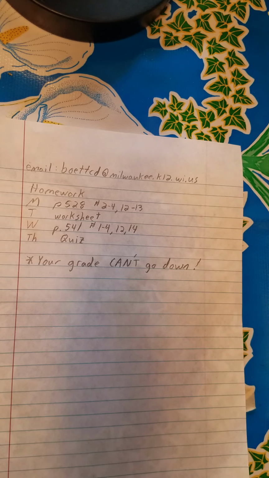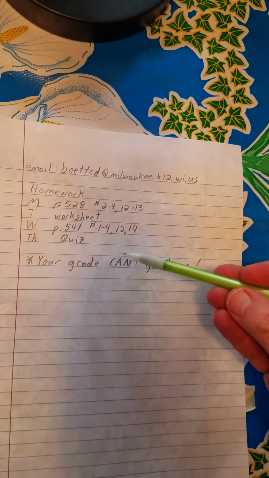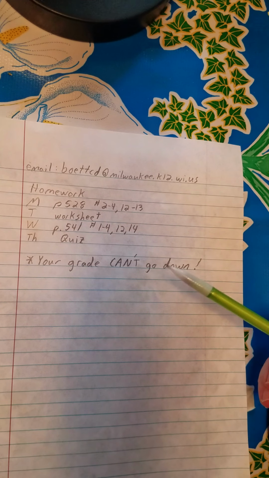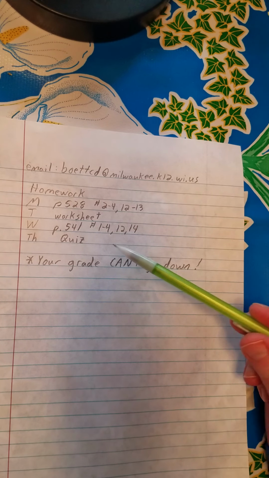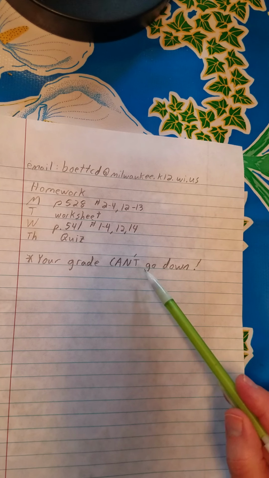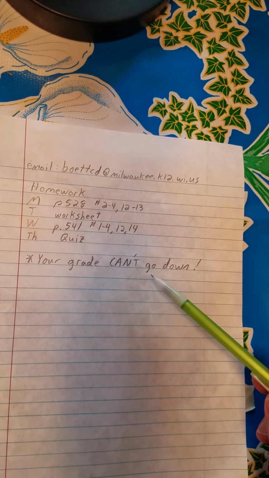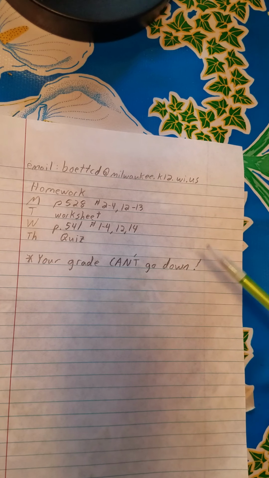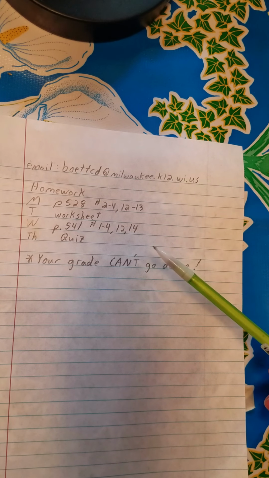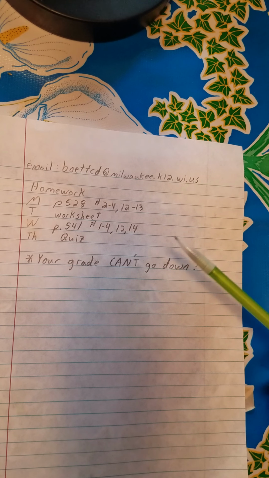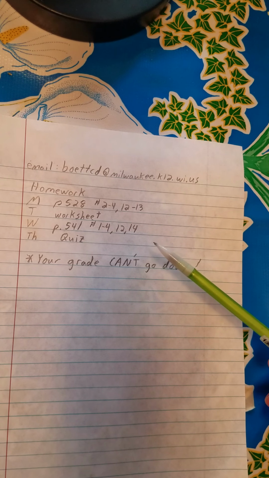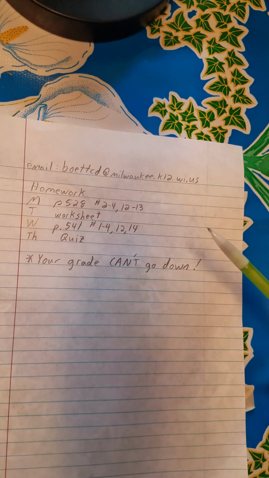Got 2 book assignments and a worksheet, which I'll show you later, and then a quiz, which I'll give you, and then give you the answers to it. Your grade cannot go down no matter what. If you do the majority of the work, turn it in whenever we get back, which might be next school year, I'll bump up your grade 1 letter grade, if I'm allowed to.